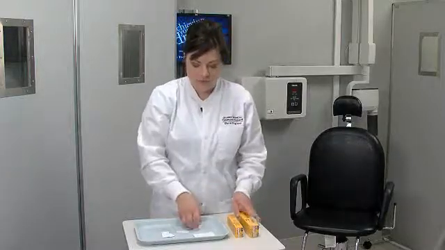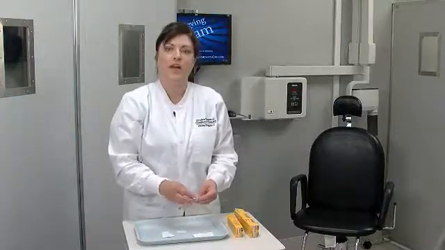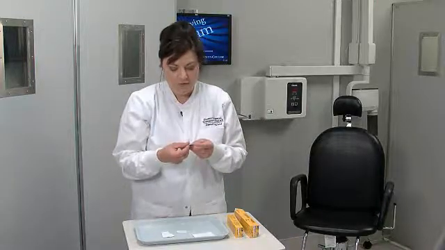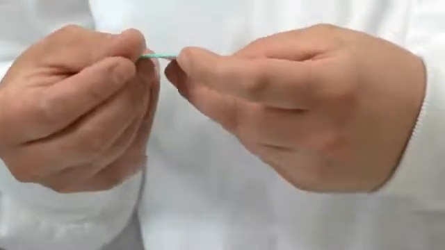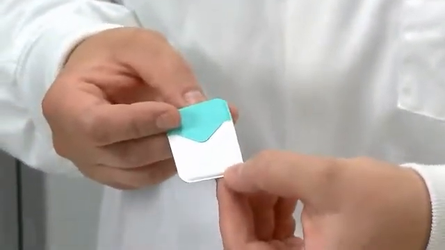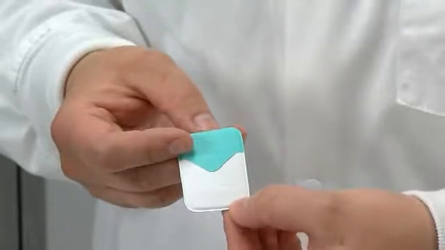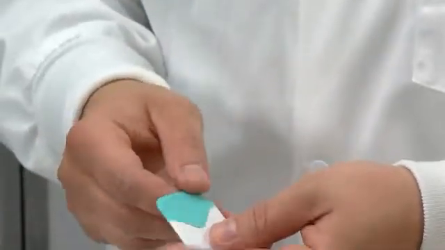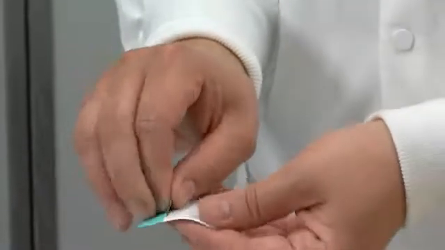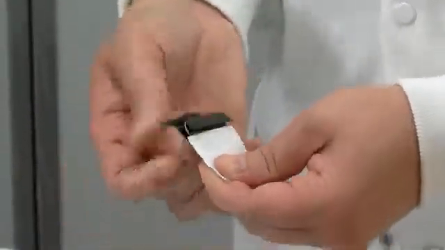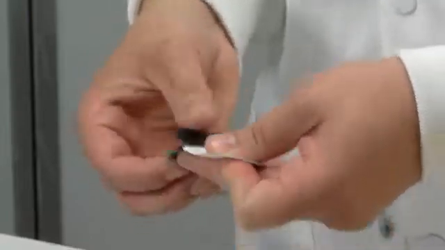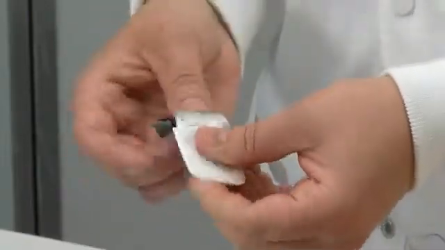Now we come to opening the film and all the contents that are actually within each individual packet. So when I look at this film, the back of it says 1 film. So that means that there's only 1 dental x-ray inside this packet. And to open any of the film packets, you just simply grasp the pull tab on the back side and open the top.